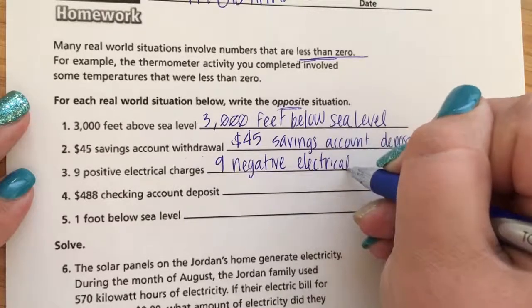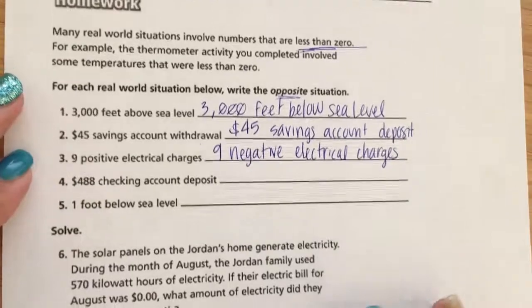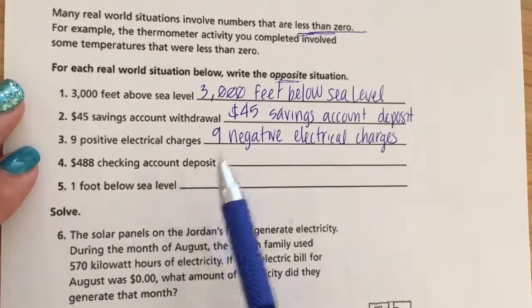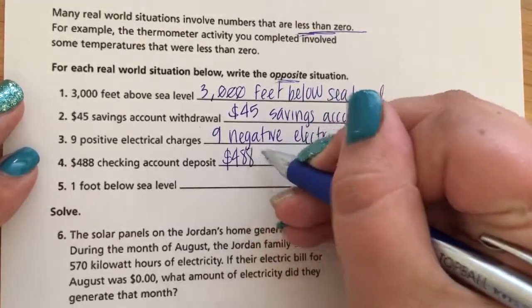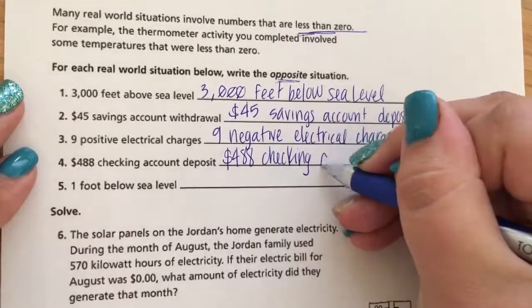Number 4, $488 checking account deposit. That's like the best kind of deposit because it's $488 and it's going into your account. Now the opposite would be taking the money out. So $488 checking account withdrawal.